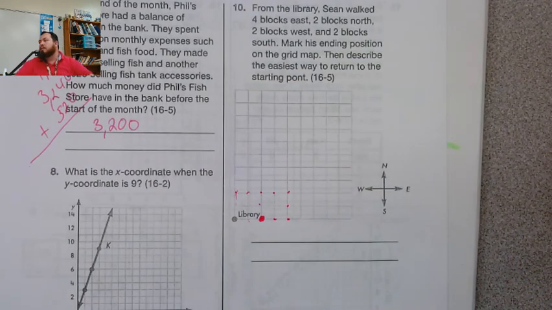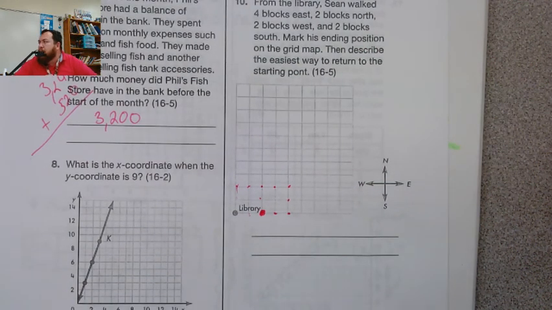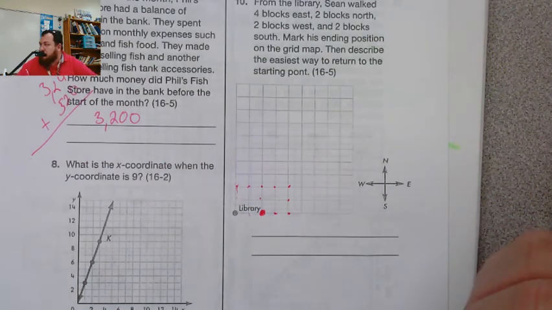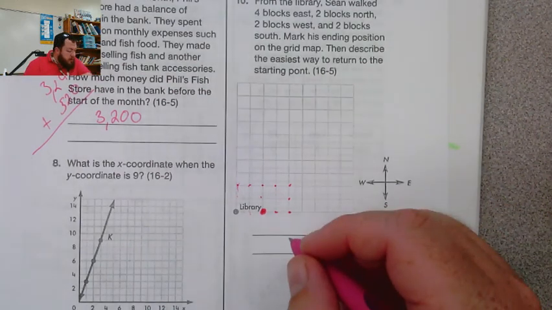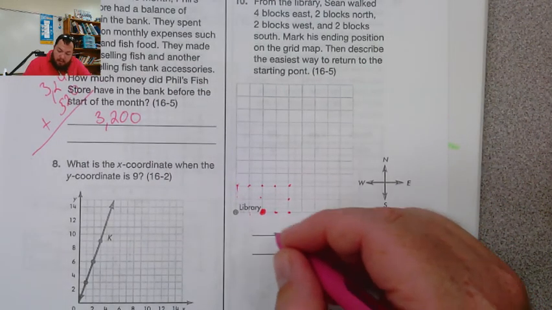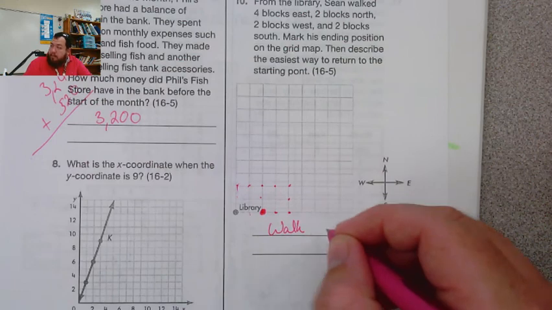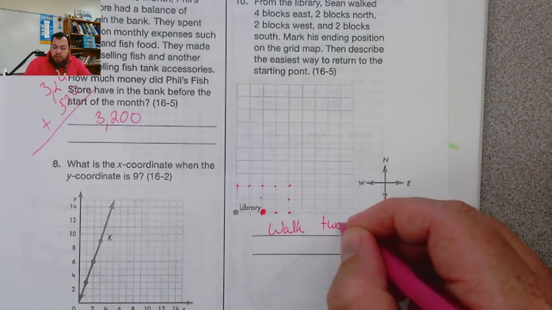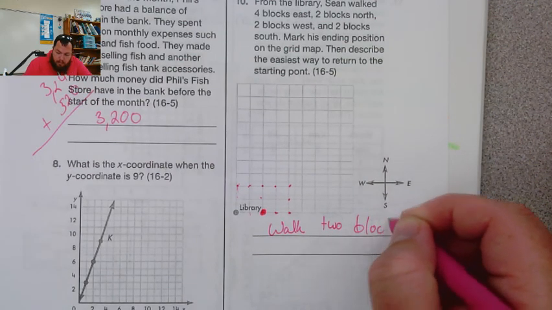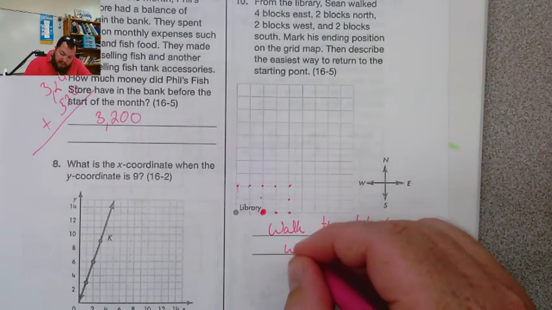So now I need to just see the ending of my question. Then describe the easiest way to return to the starting point. Well, the easiest way from where I'm at to return to the starting point would be 2 blocks west. So I would need to walk 2 blocks west.